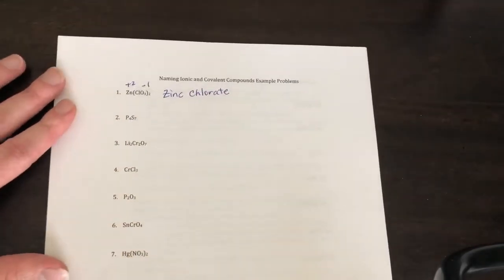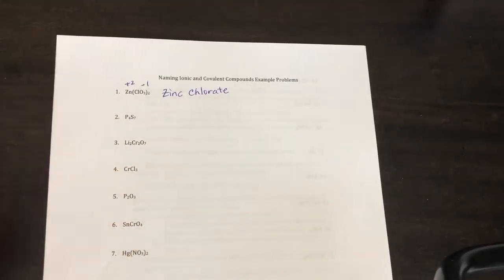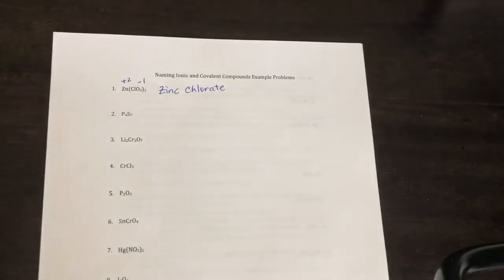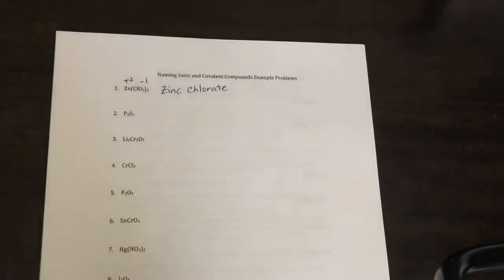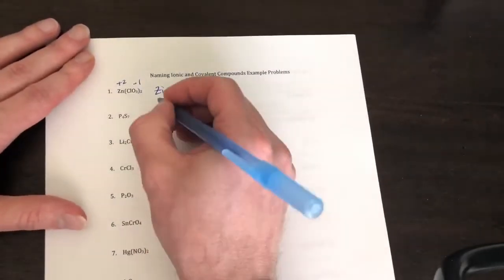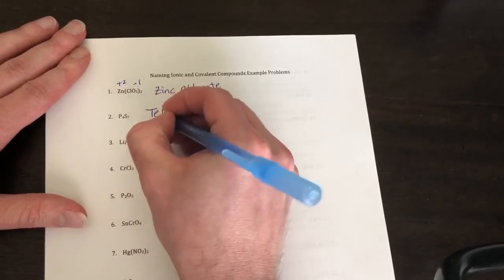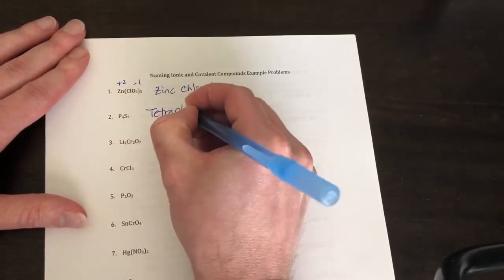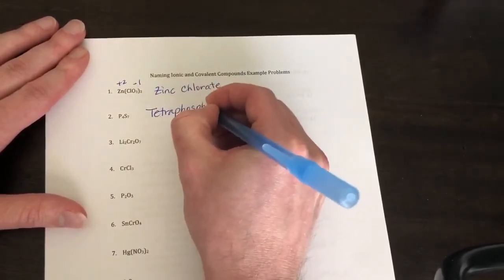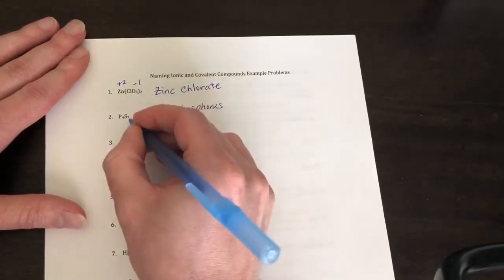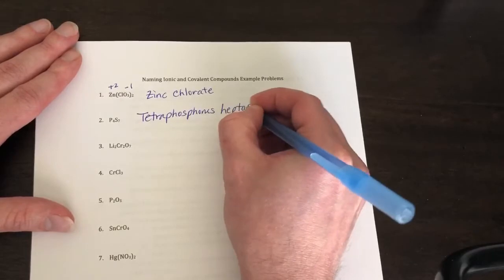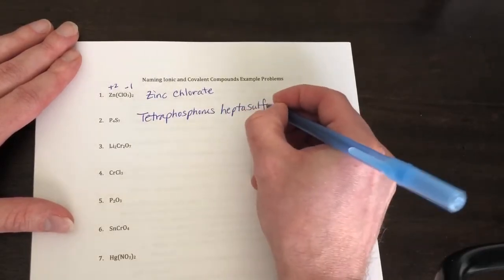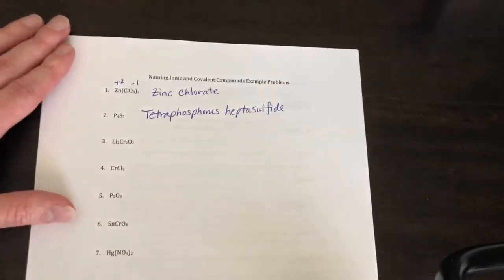Okay, P4S7. P is phosphorus, S is sulfur. P is to the right of the zigzag line, so we have to use prefixes. We're going to use tetra, keep the element name, phosphorus. Prefix for 7 is hepta, sulfide. We change it to an IDE ending.